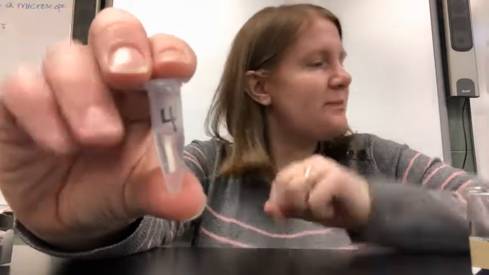Put a little bit of the sample in there. Get some of the testing solution. And invert the test tube. And there are the results for suspect 4.